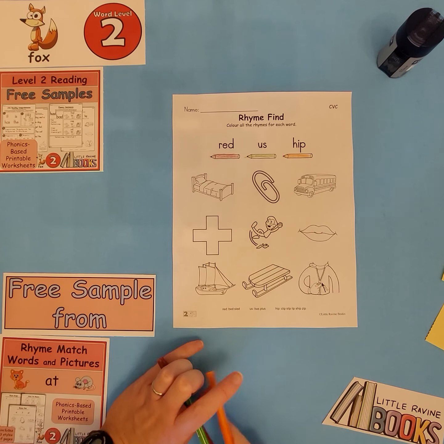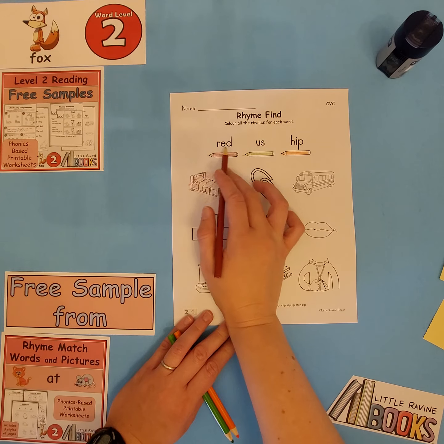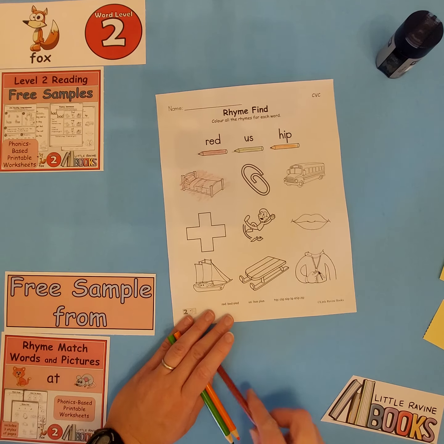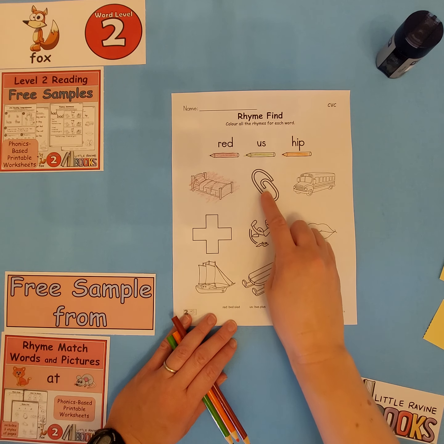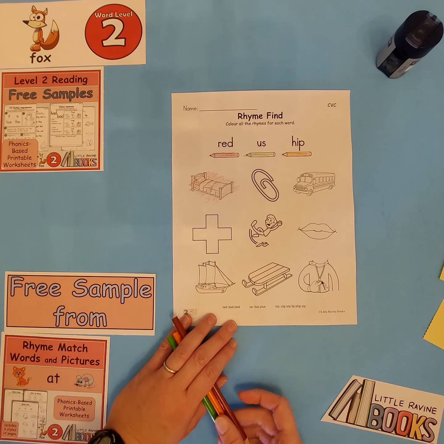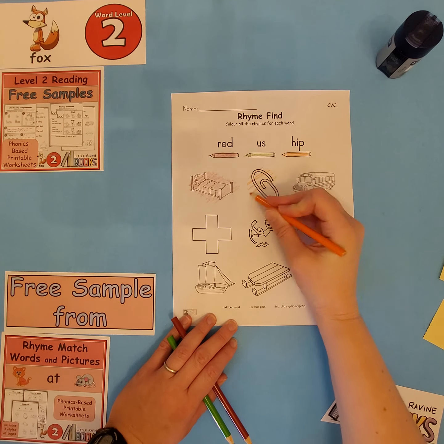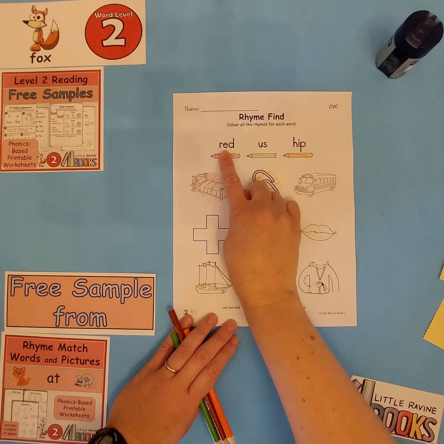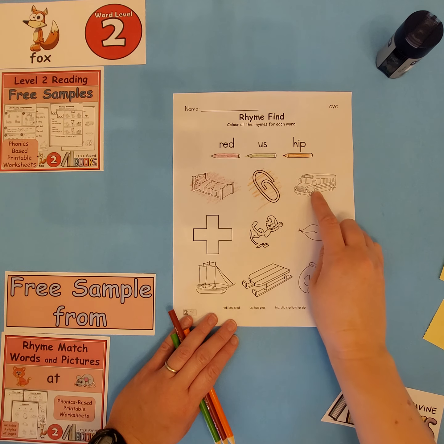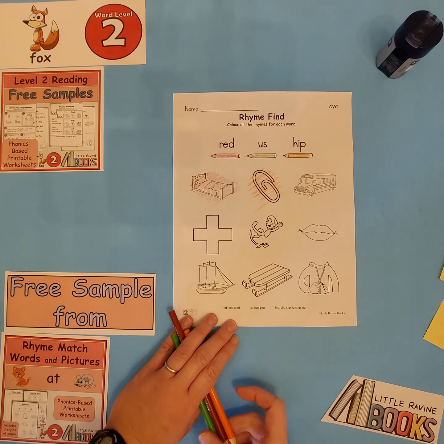And remember, your students can circle them or color them, your choice. The goal of this worksheet is not to color in the lines. That's not what we're assessing. We are assessing, can they find the rhymes of these words, as well as can they read these words here at the top. Clip, red. Clip, us. Clip, hip. Bus, red. Bus, us. Hip, bus.